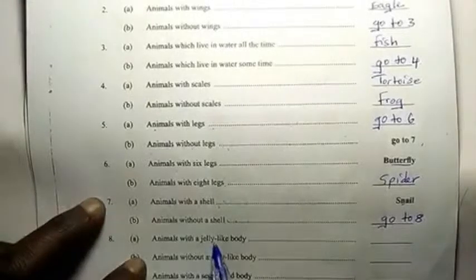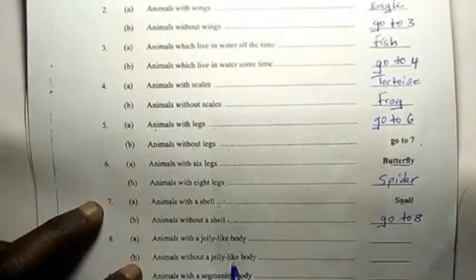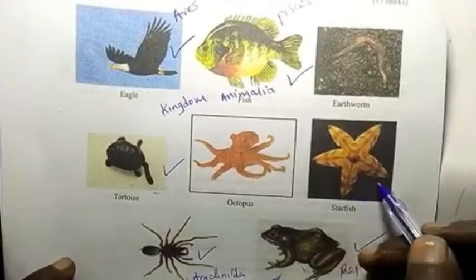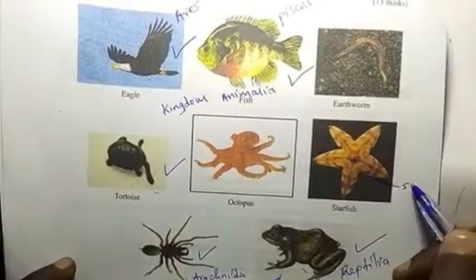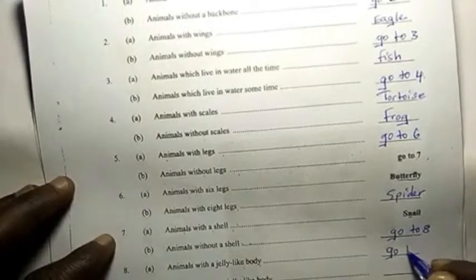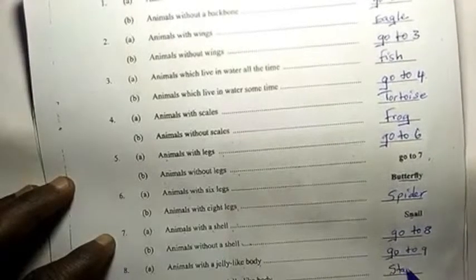In 8 we have been told animals with jelly-like body and animals without jelly-like body. Animals without jelly-like body, you can see is the starfish. Don't have this, but this one to have jelly-like body. Now you say here with jelly-like body, the two have jelly-like body. There's earthworm and the octopus. We say go to 9. And animals without jelly-like body we say starfish.